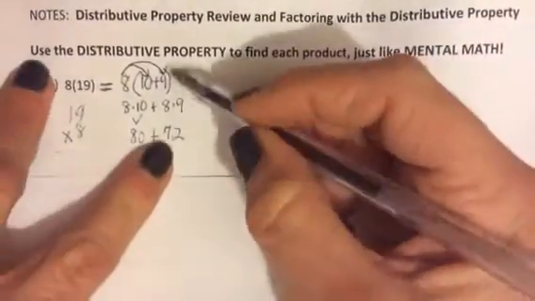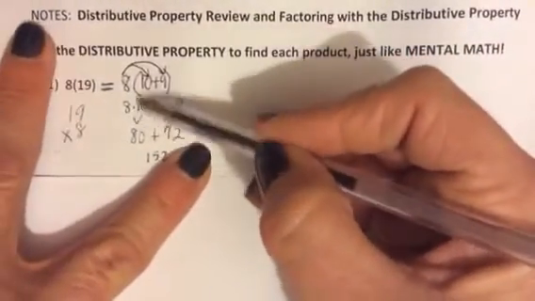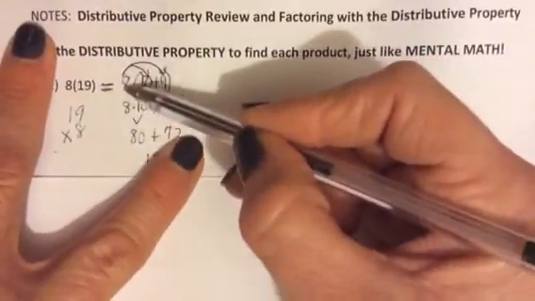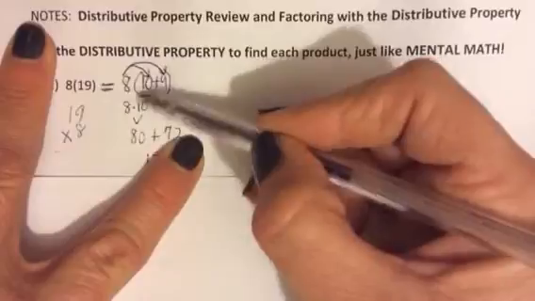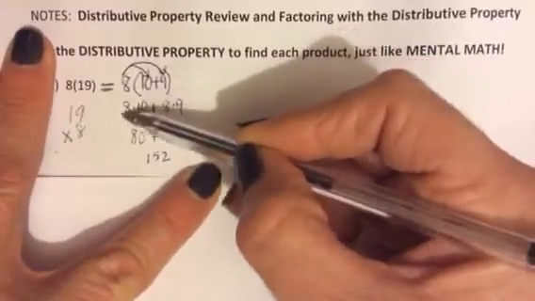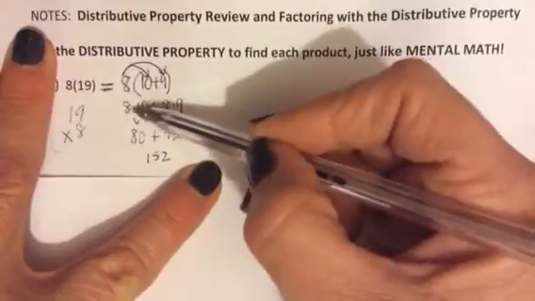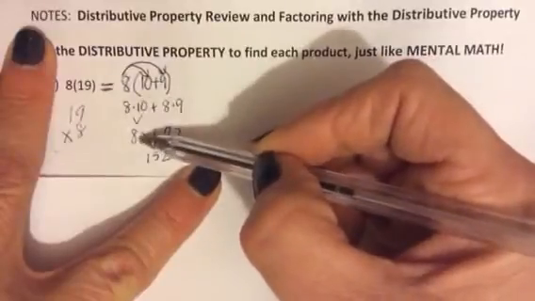Now, the thing that we want to look at is the fact that here, when I multiply 8 times 10, those are called factors, and when I multiply those factors together, I get a product. So these are both factors of 80.